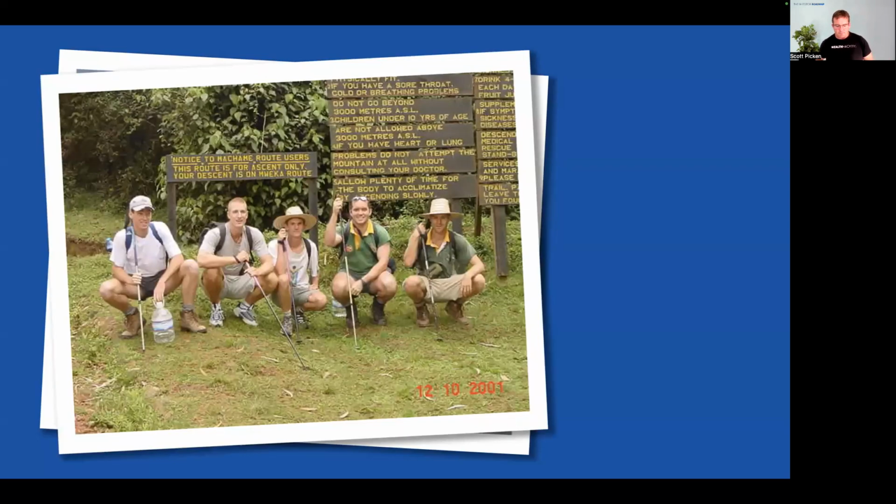If you look at the date, it's October 2001. If you remember, we had September the 11th a month before that, so everyone was a little bit antsy. It was all a little bit weird, flying from London down to Tanzania to climb this mountain. And this was us setting out, right at the bottom, high spirits, everyone's excited.